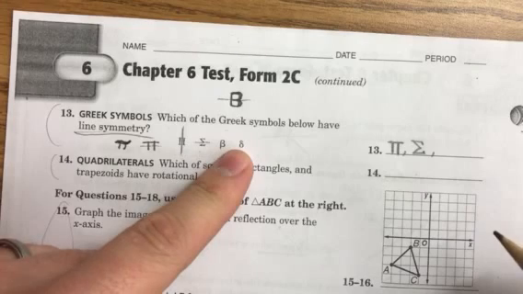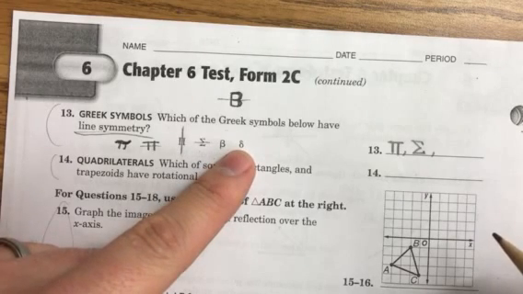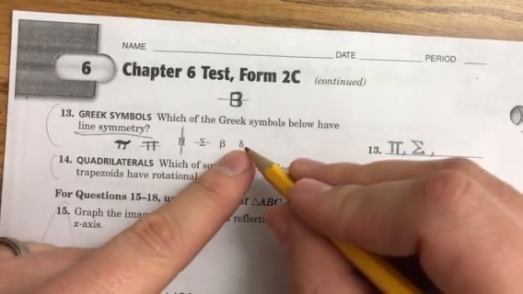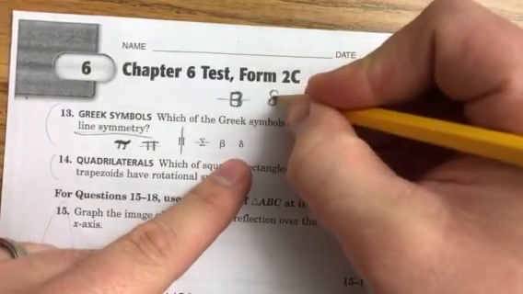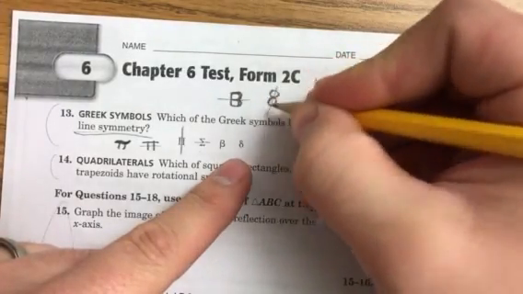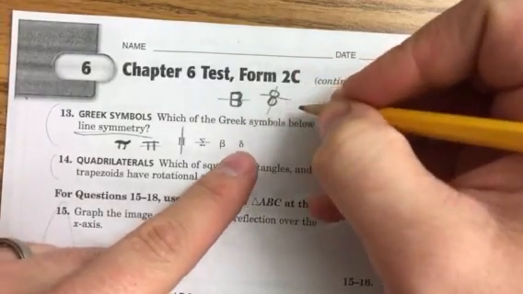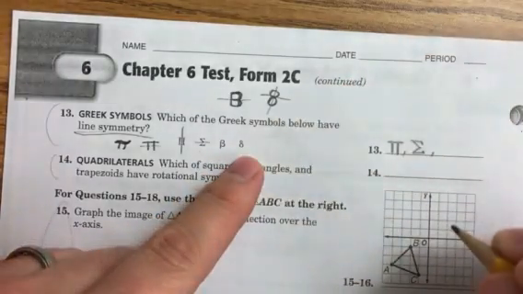And then this is the lowercase delta symbol, and that is not symmetrical either. If this would connect and look like an 8, it would be symmetrical two ways, but it doesn't, so it's not symmetrical.